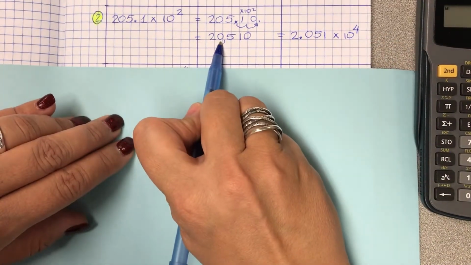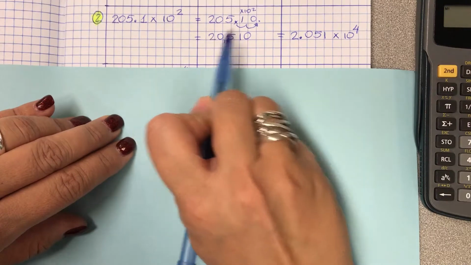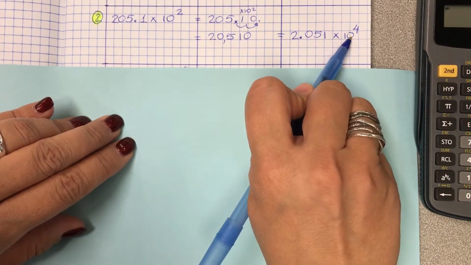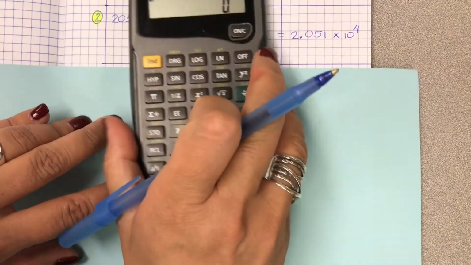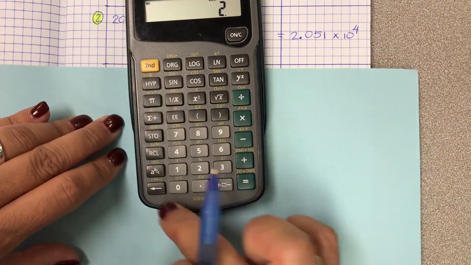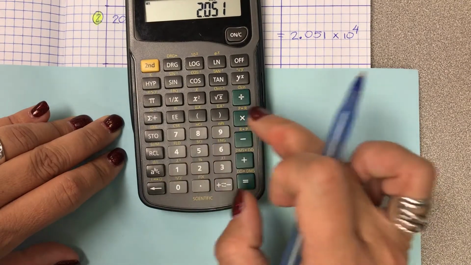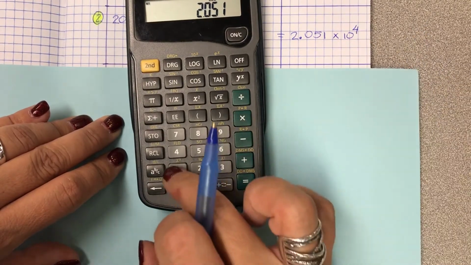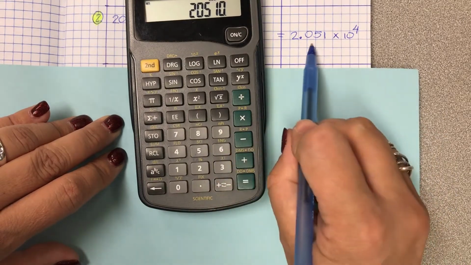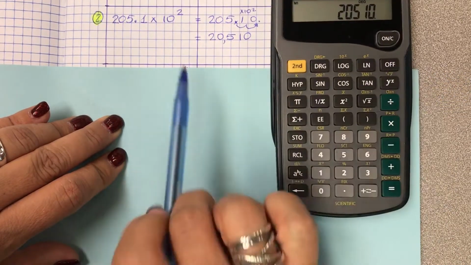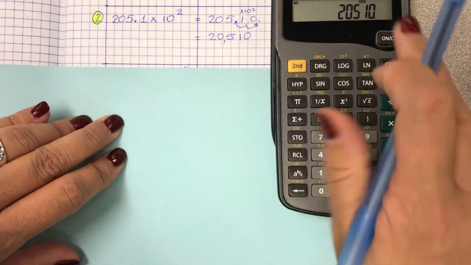That represents 20,000. So it's 2 and then 10,000. Let's check that. 2.051 multiplied by 10 to the fourth power will be 20,510, and that is the standard form of the number.